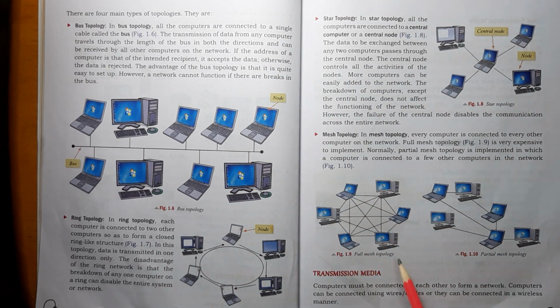Look at the first one, full mesh topology. What a messy network, right? It's so complicated, and it creates more confusion in the network system.